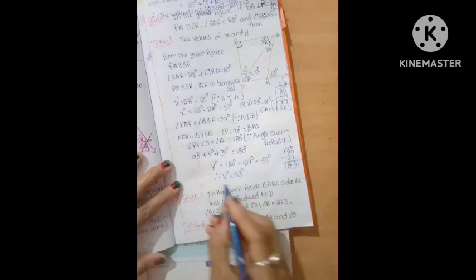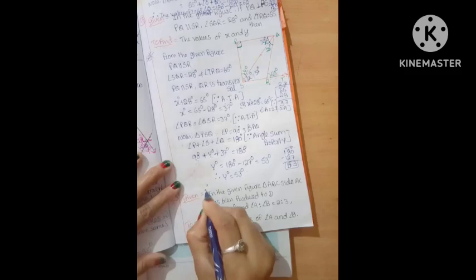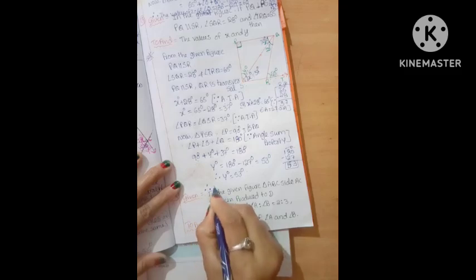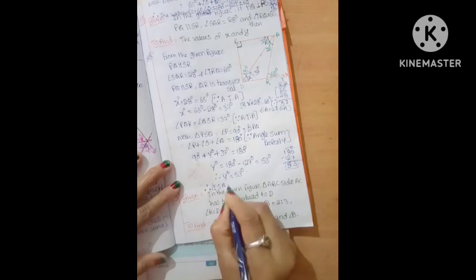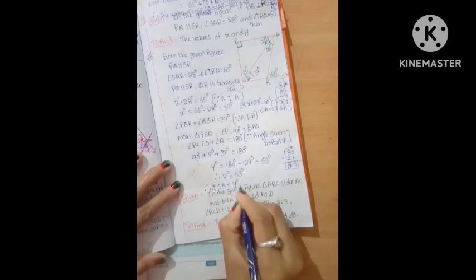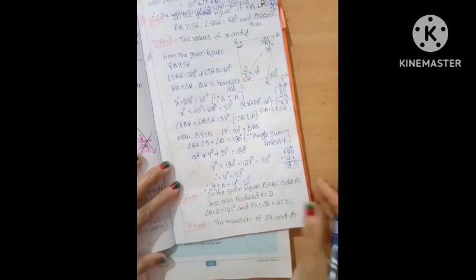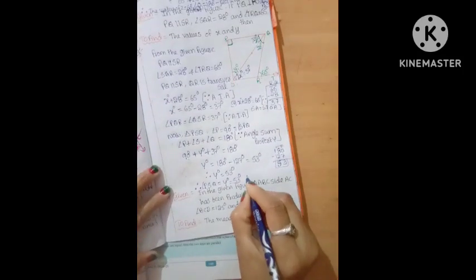This is nothing but angle PSQ, or Y degrees, which is equal to 53 degrees. Okay, therefore what is the final answer?